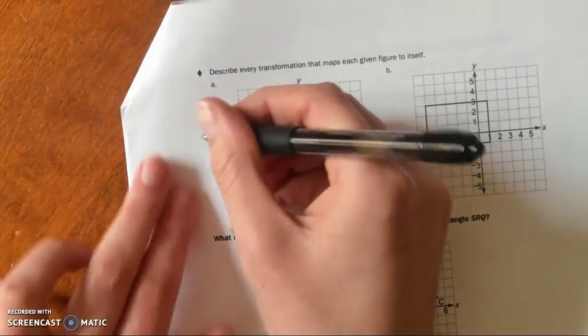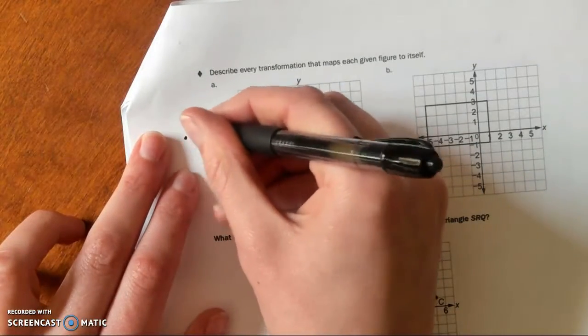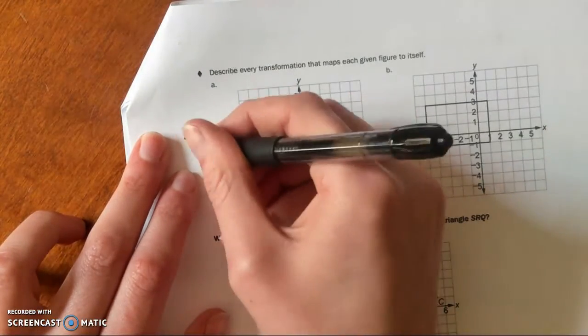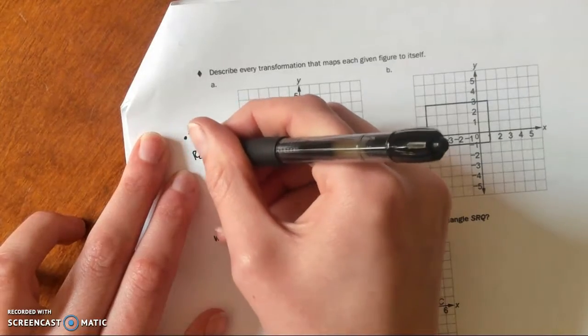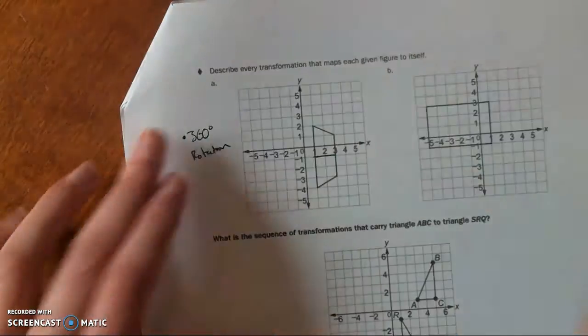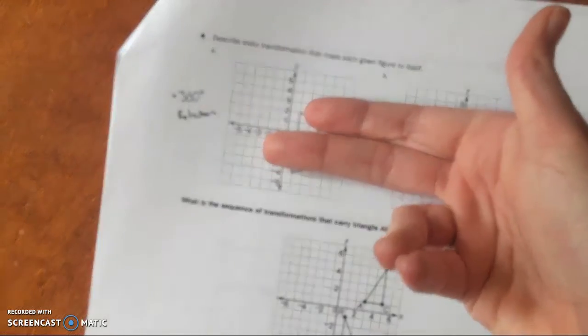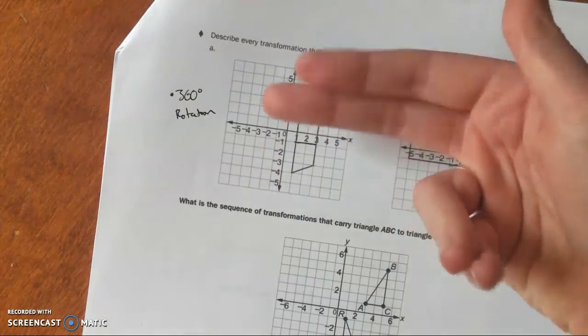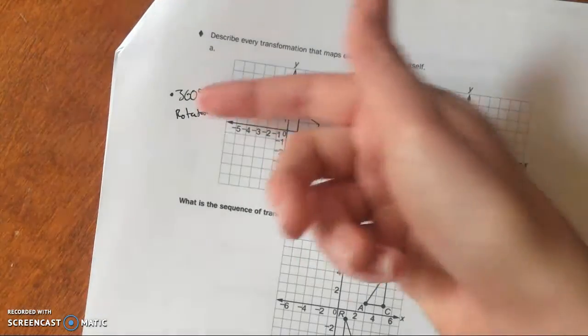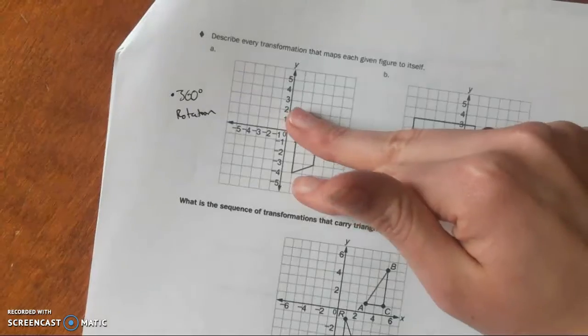So here, 360 degree rotation. And if we think about the reflection, could it reflect onto itself?